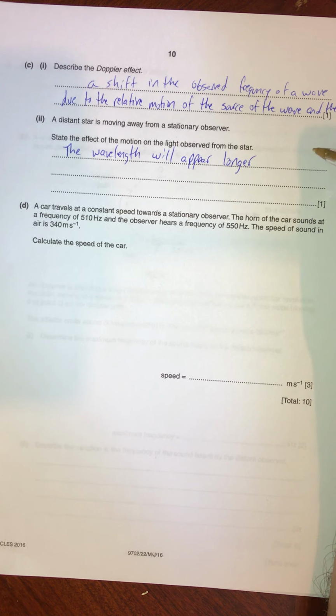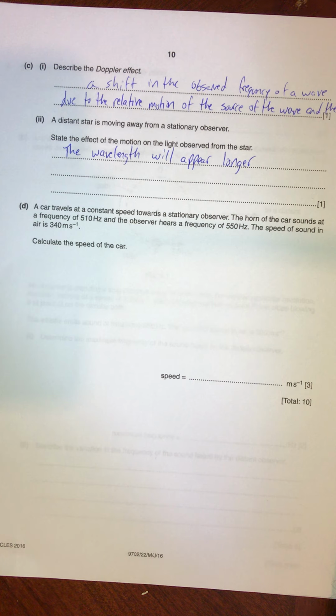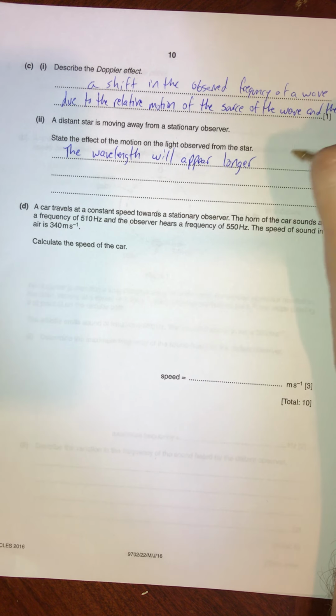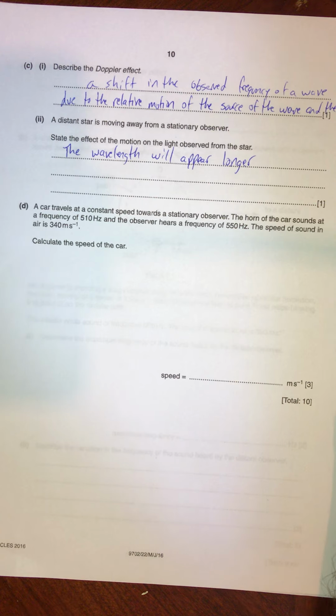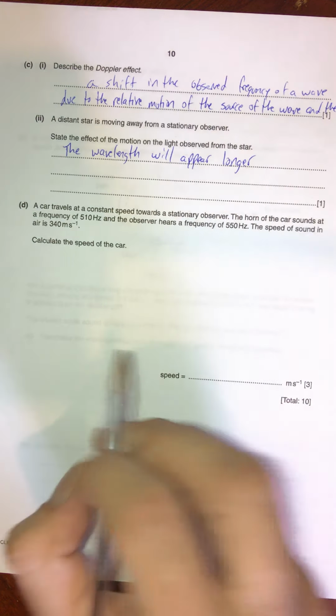Some pioneering work by Edwin Hubble showed that the further away that we measure distant objects, the faster they're receding from us, and he was able to use the Doppler shift to show that these things were redshifted, that their wavelengths were much more redward than they would be as observed here on Earth. And that showed that they were moving very fast, and the further away that he measured these things, the faster they were moving, and that eventually led to the idea that the universe is expanding. The wavelength will appear longer.